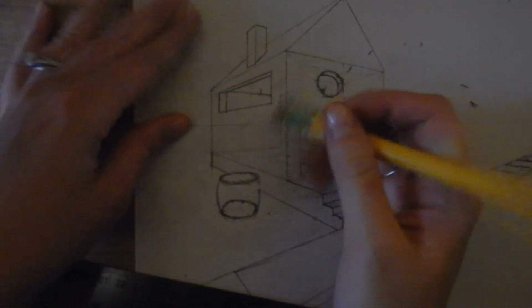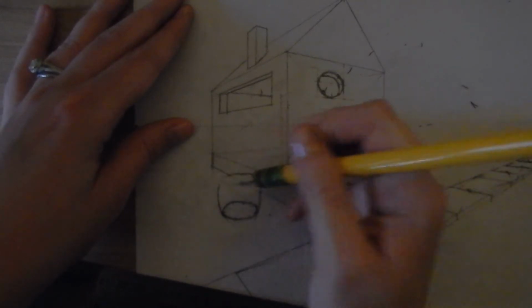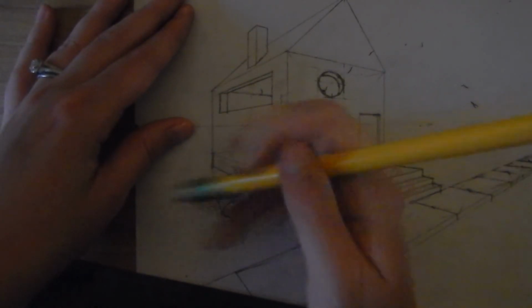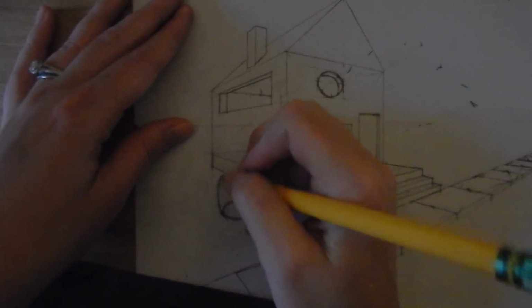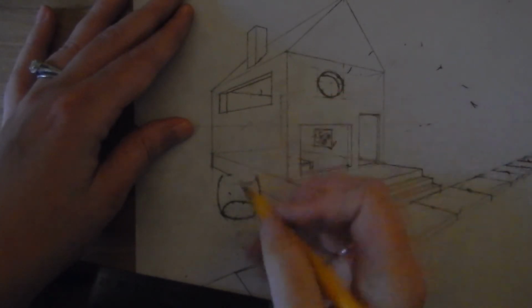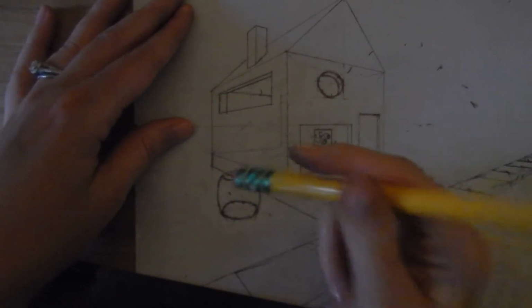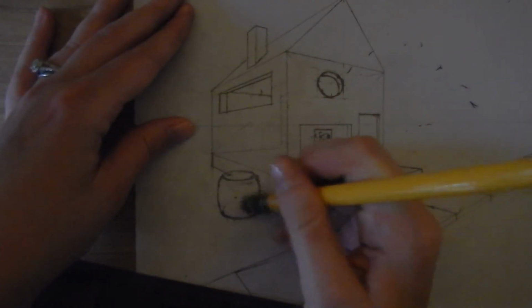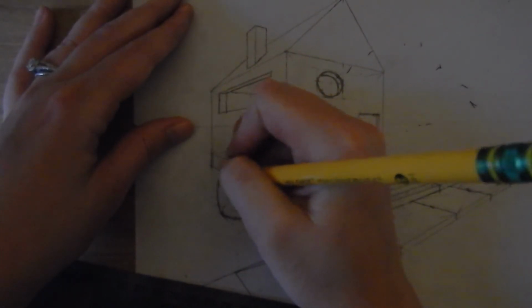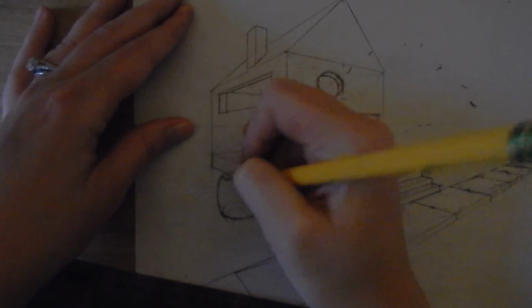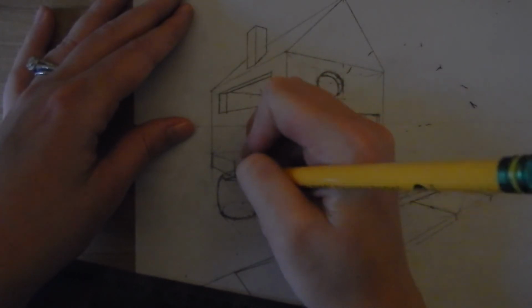Is one of my sides of the pot higher than the other? Dang it. So kind of like that, and you can erase this part. Get a nice curve. Oh, there's a level of dirt in there, and we can stick a tree in it.